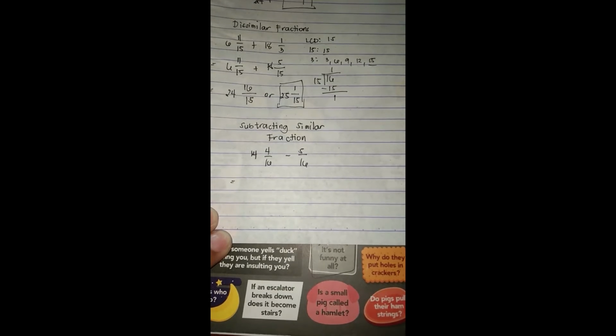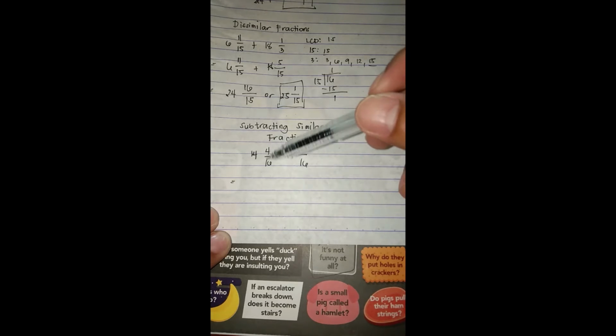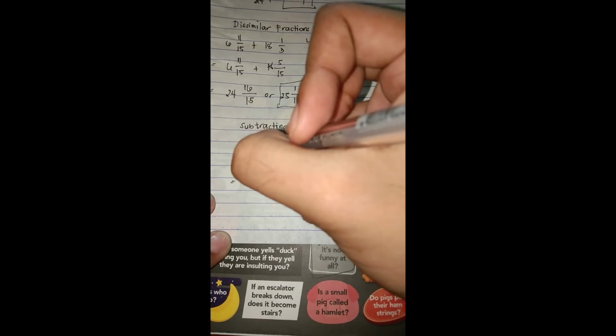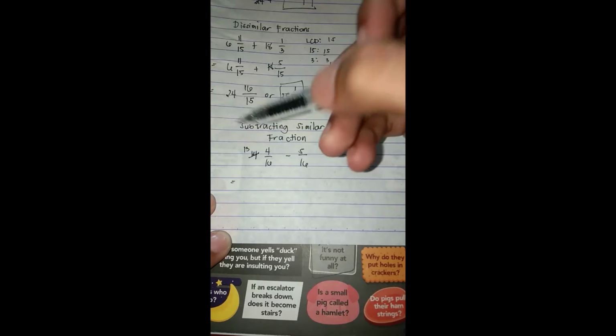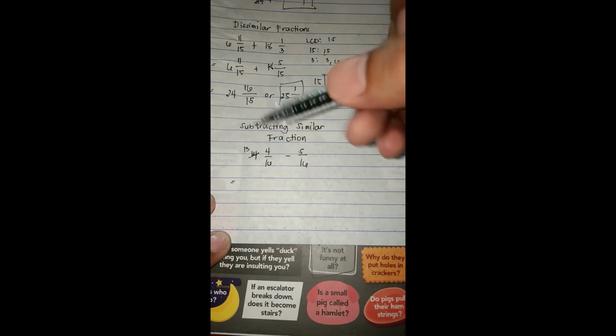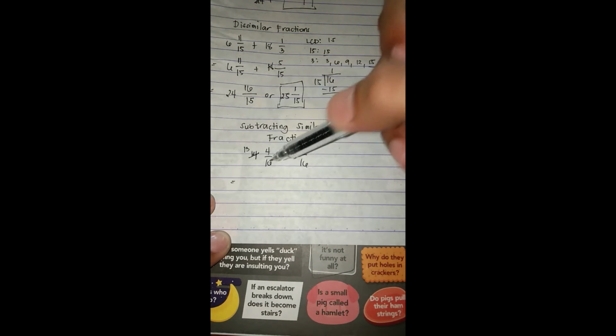Okay, so subtracting similar fraction. So meron ako ditong given. So similar fraction muna tayo. So if we have here 14 and 4/16 minus or subtract by 5/16. So kung mapapansin nyo, yung ating numerator natin is mababa kay number 5, so we need to borrow. So magbaborrow tayo kay whole number, kay 14. So 14 will become 13. And then yung 1 is magiging fraction, which is yung gagamitin natin is yung given na denominator.